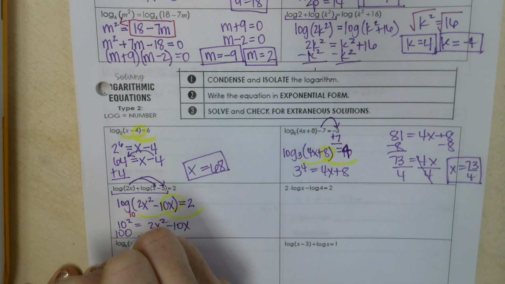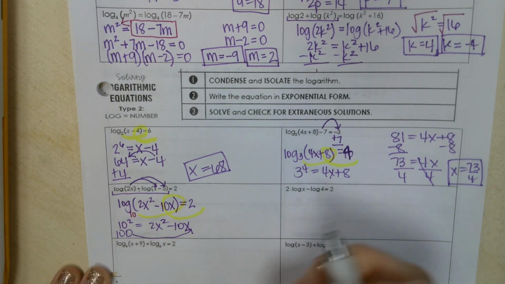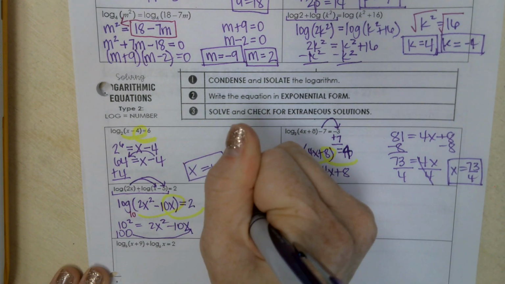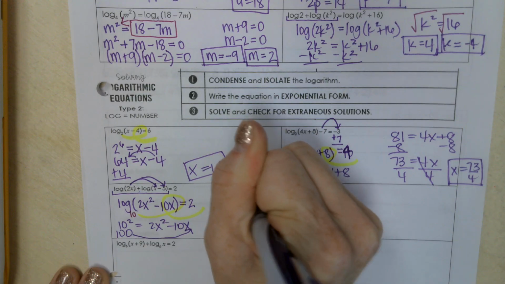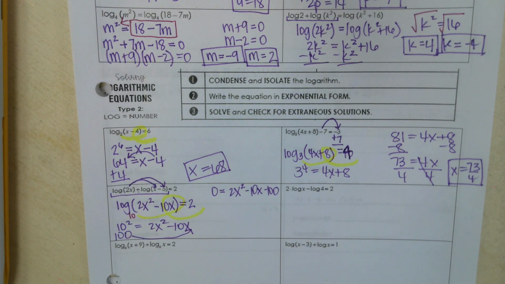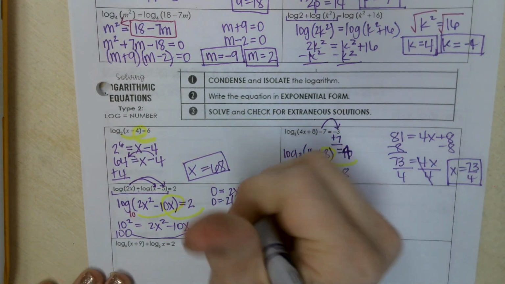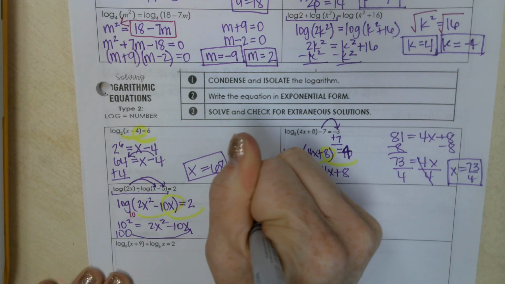That's 100. Okay. Now I'm going to take that 100 and I'm going to move it over here. So I have one side set equal to 0. So that becomes negative 100. Okay. Now I see a GCF. So I'm going to divide out a 2 from every single factor.